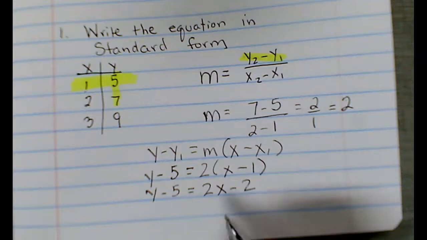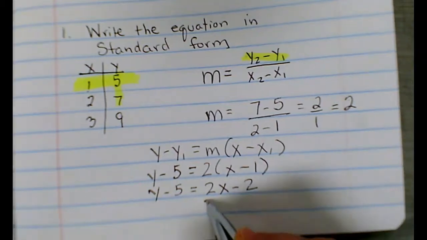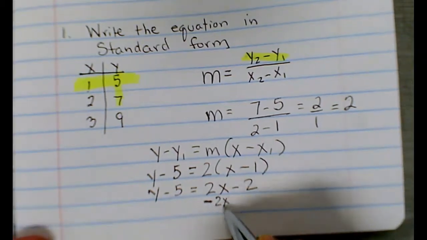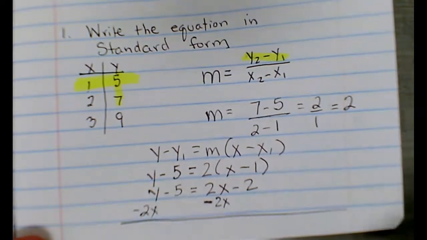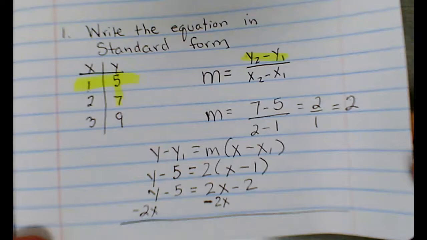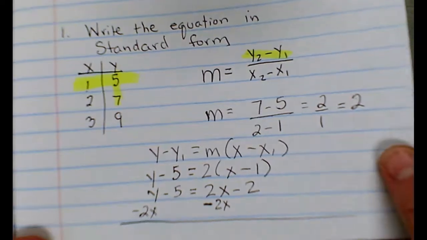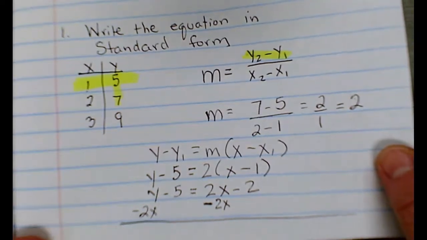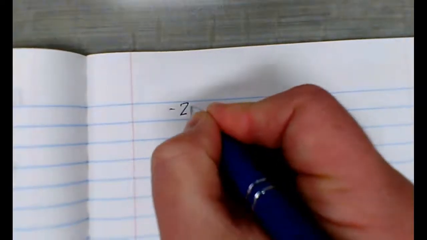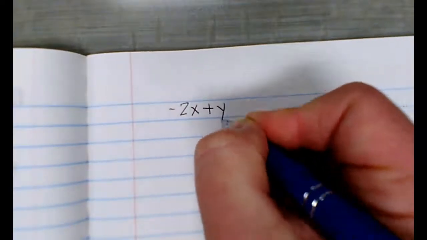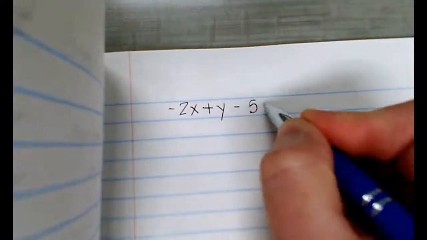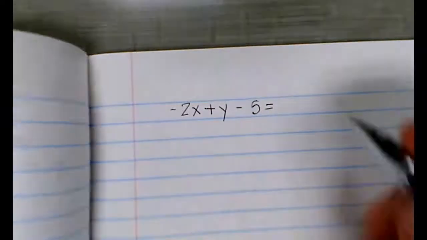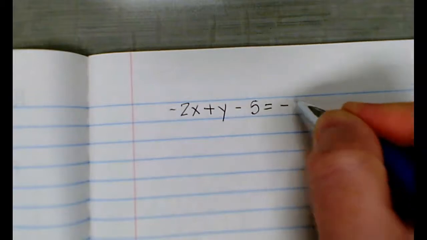So I need to move the x to the other side of the equation, so I'm going to subtract 2x from both sides of the equation. And I've run out of room on my paper here, so I'm going to have to turn to the next page. So that's going to be minus 2x plus y minus 5. The 2x's are going to cancel, and that's going to be minus 2.